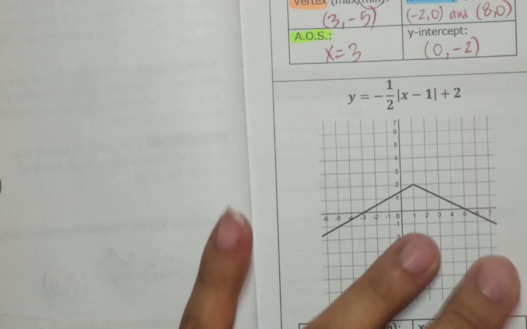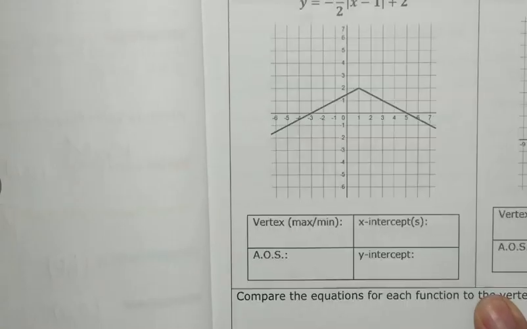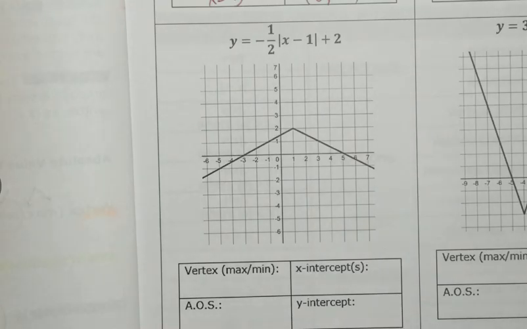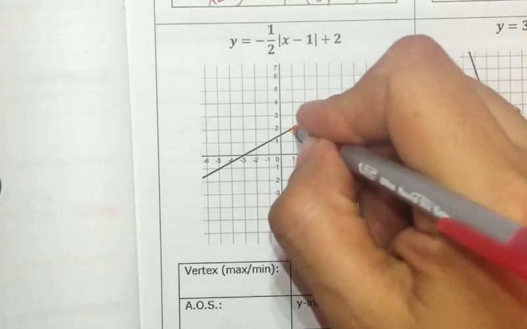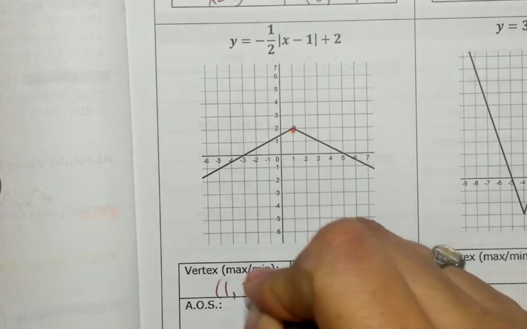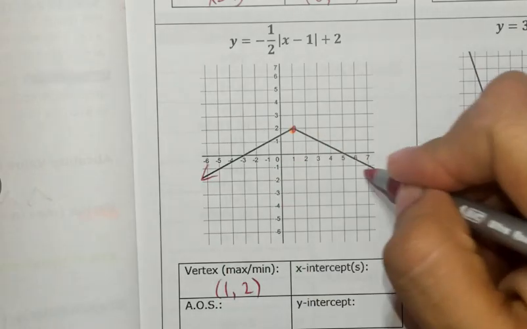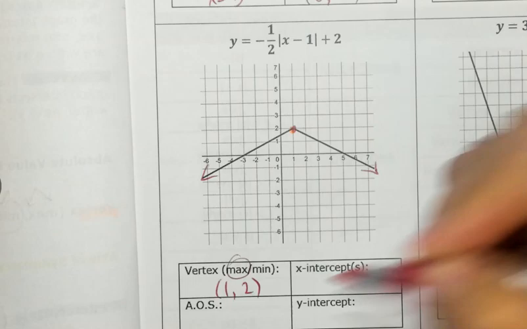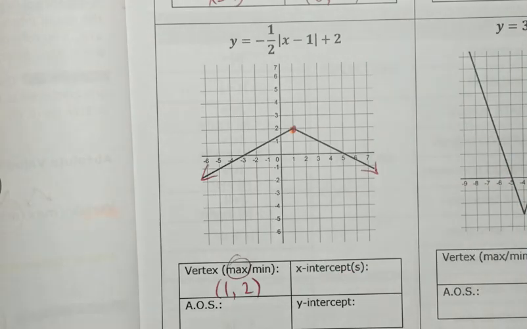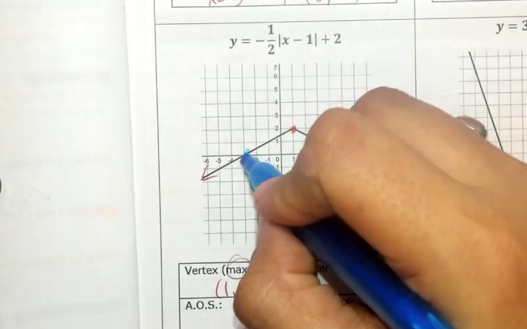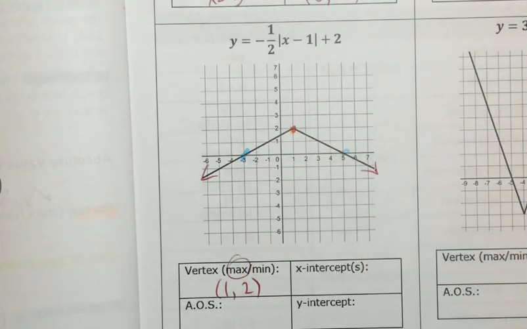All right, one more problem together. I'm not going to use the calculator anymore since we already have it graphed here. The vertex in this case will be right here. So we're going to write the point, which is 1, 2. This one is opening down, so that is considered a maximum. The x-intercepts here would be negative 3 and 5, but as points.